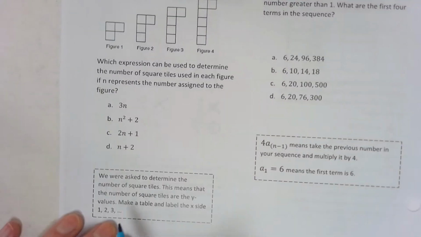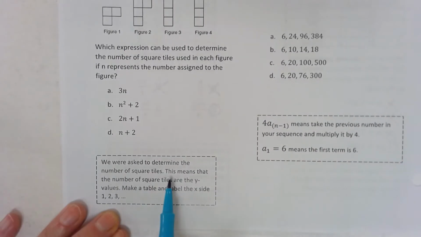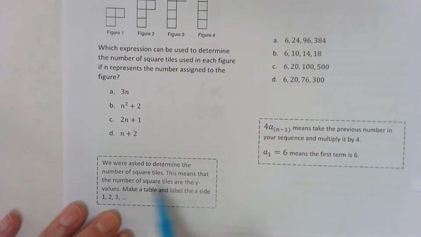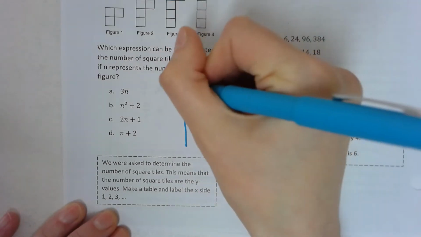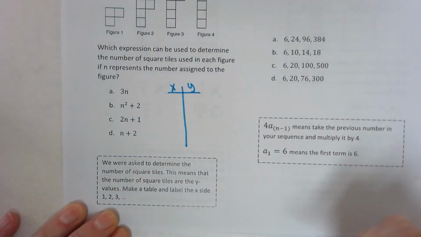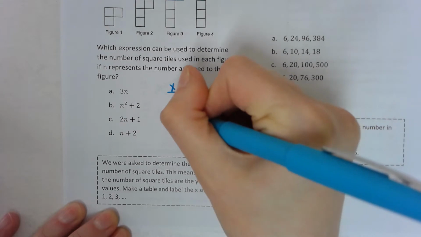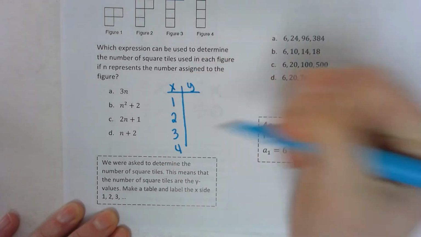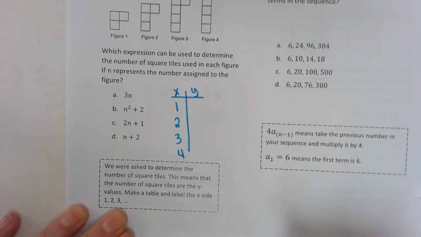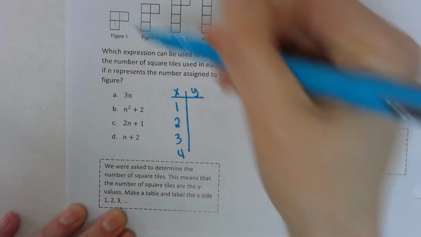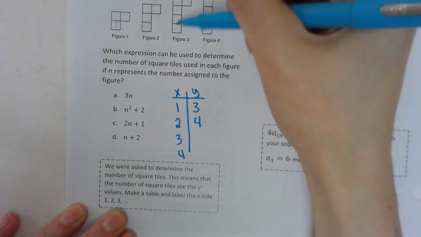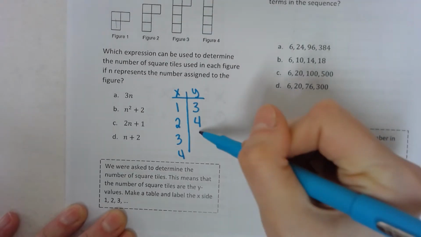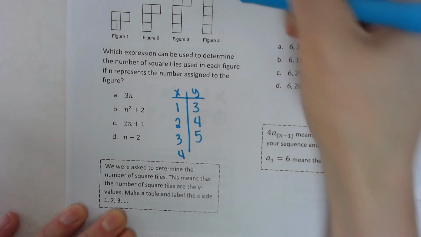Now, since we are asked to determine the number of square tiles, that's the numbers that we are going to put on the y side of our graph. So this is my x values, this is my y values. We've got figure 1, 2, 3, and 4. My y values, I'm going to count the squares. Well, I've got 3 squares in figure 1, 4 in figure 2, 1, 2, 3, 4, 5 in the next one, and then 6 in the last one.